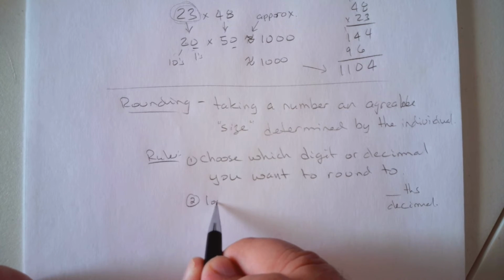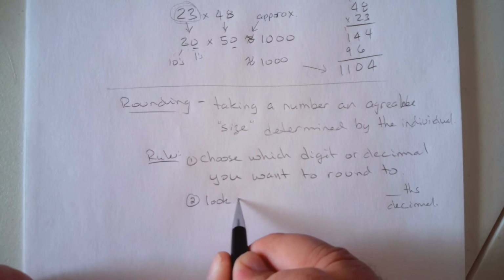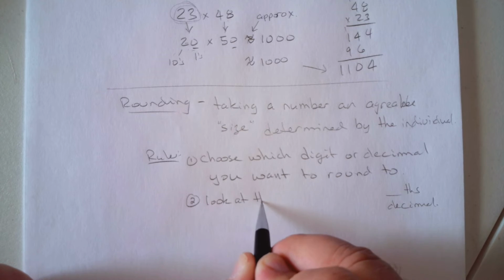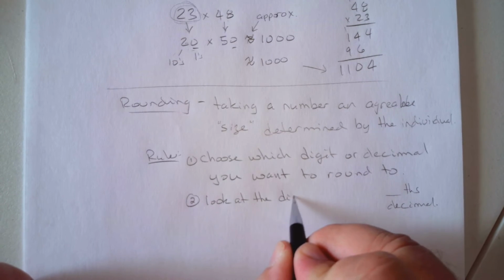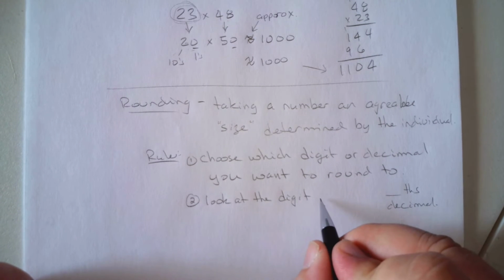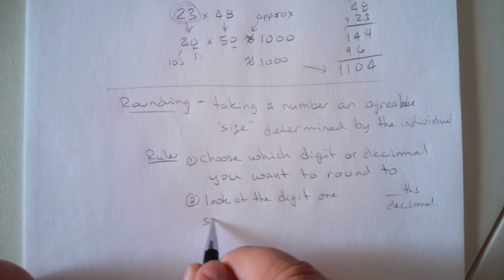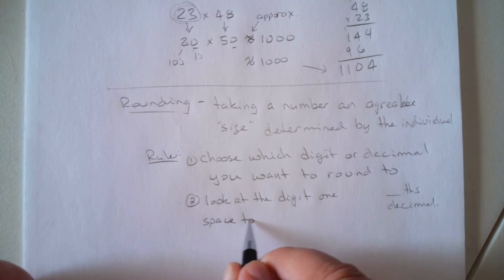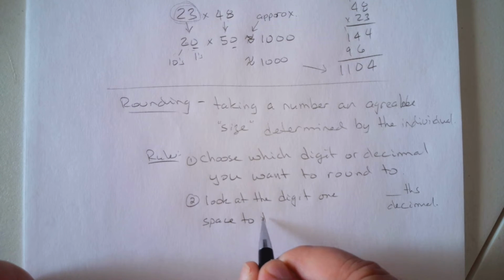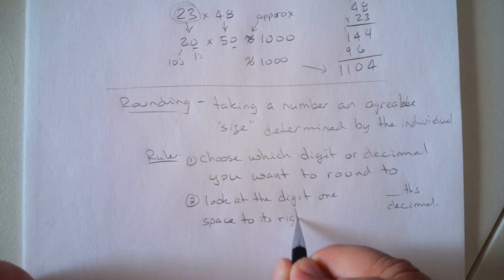Then look at the digit one space to its right.